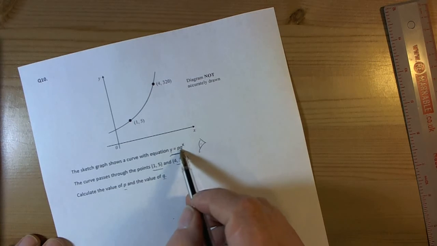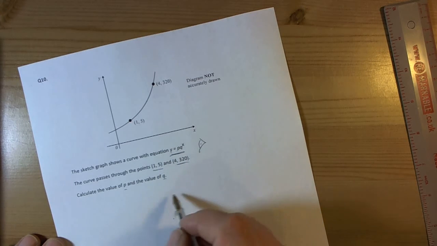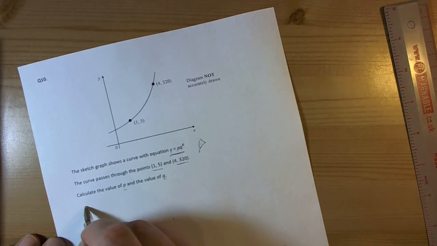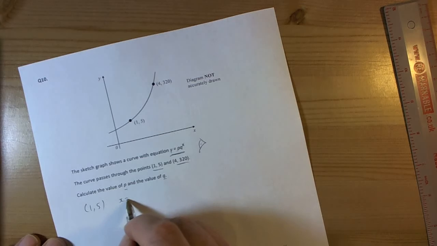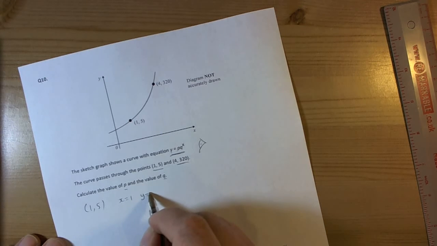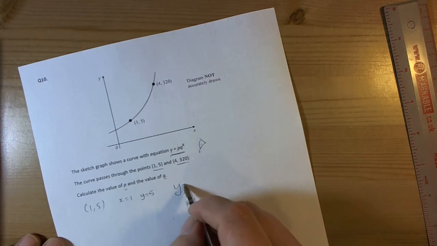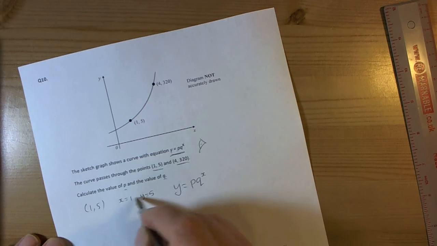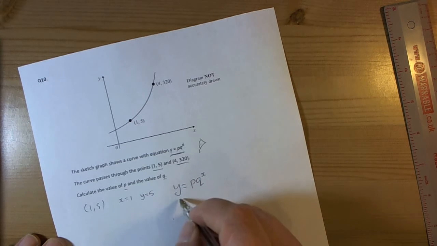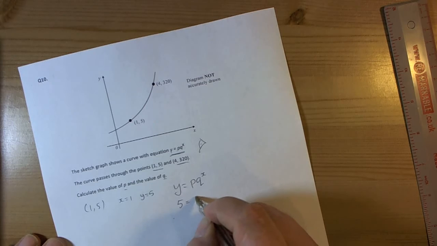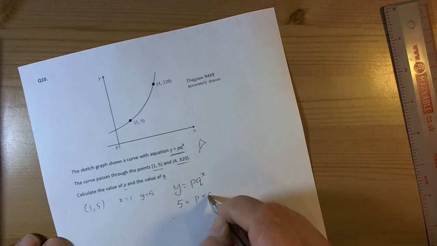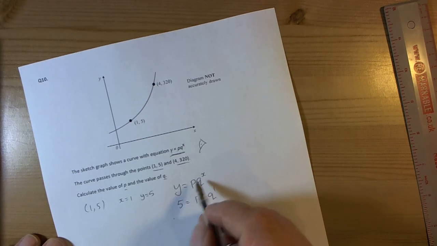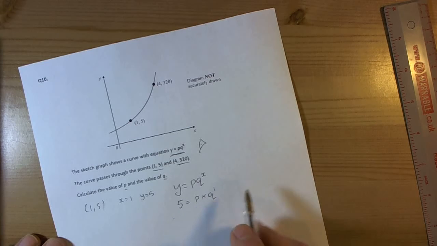Because it's got two letters, we need two equations. So let's have a look. We've got coordinates, so we must remember that the coordinates tell me that when (1, 5) happens, then the x value is 1 and the y value is 5. So from the general function, y equals p q to the power of x, then we can put the values in and create one equation. So when y is 5, p times q to the power of 1, because it's q to the power of x, so x is 1, then that's one equation created.